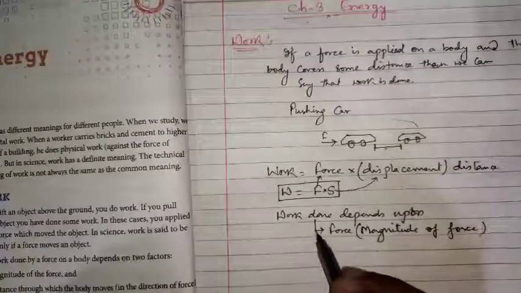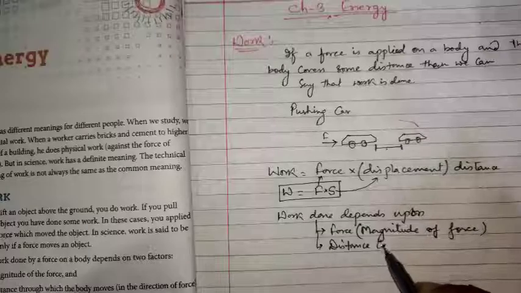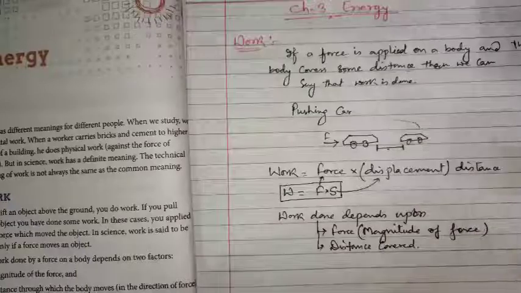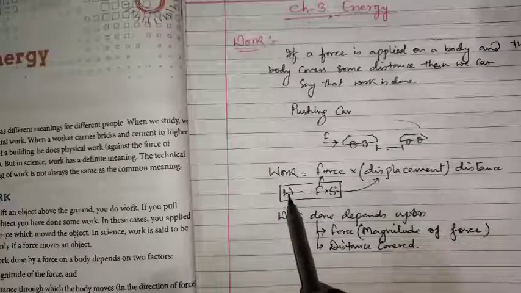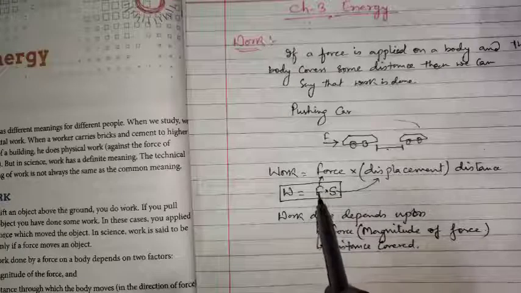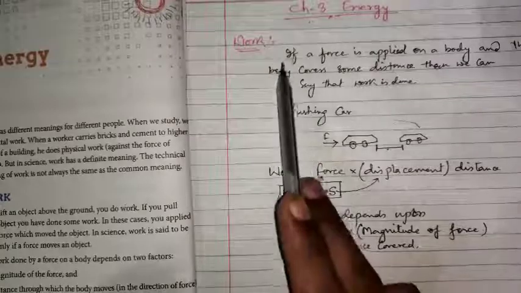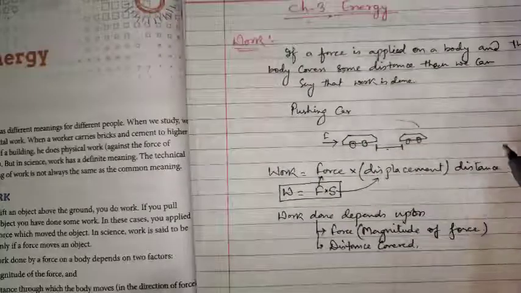The second depends upon distance, how much distance is covered by the body after applying the force. That's why the formula for calculating work is W = F into S, force into distance. Hope that the definition of work and the starting introduction to the concept of work is quite clear to you all.